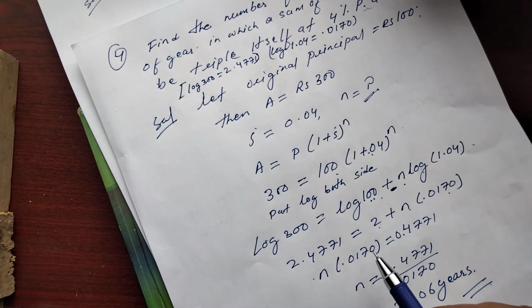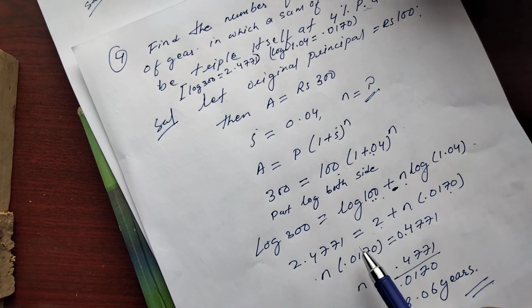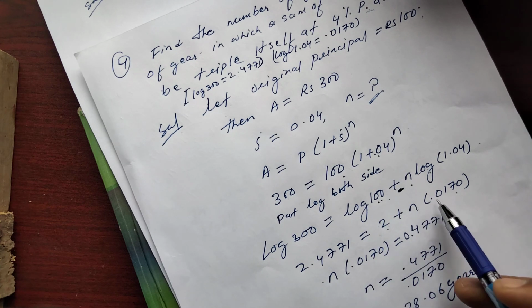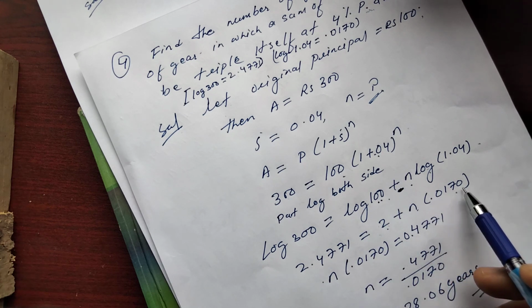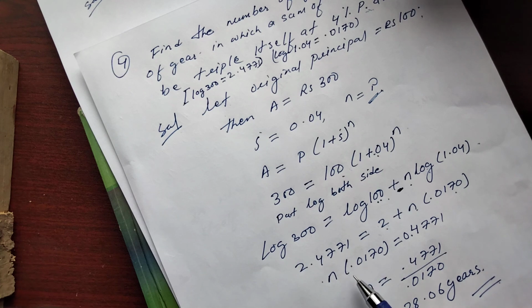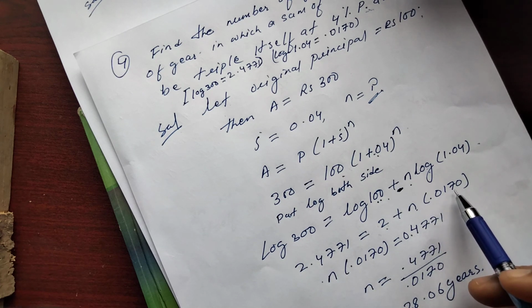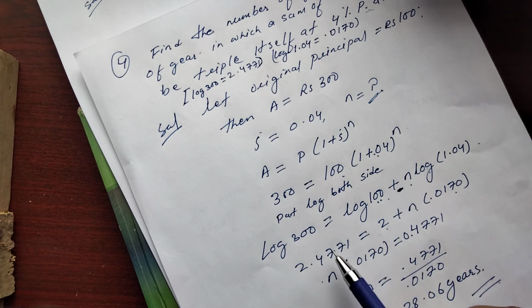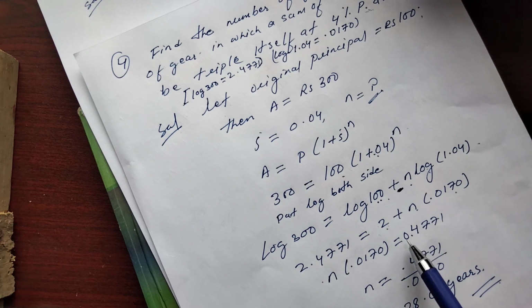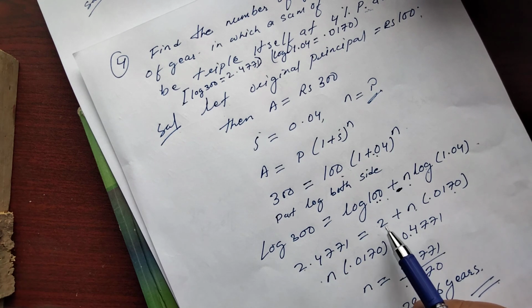So N in bracket 0.0170 is equal to, you deduct this 2 from here, it will be 2 minus 2, 0.